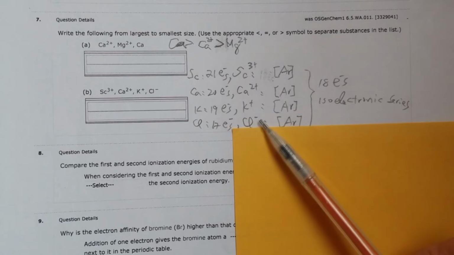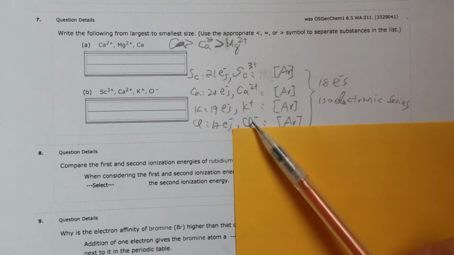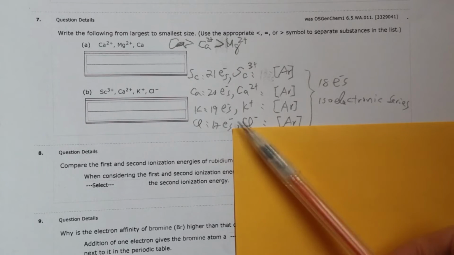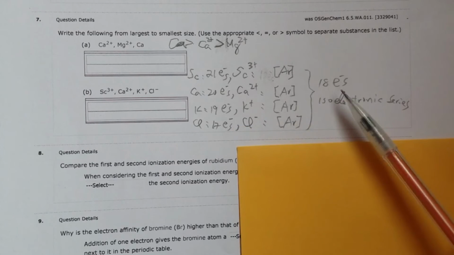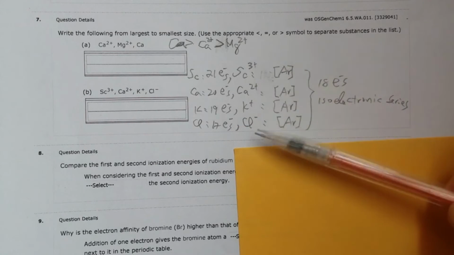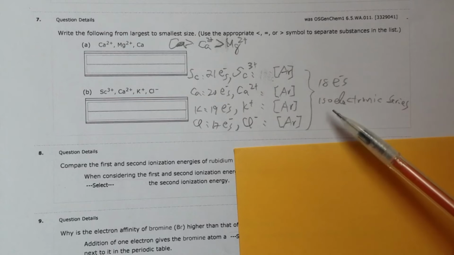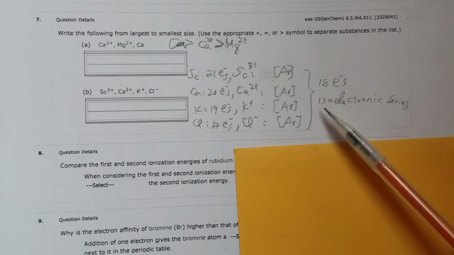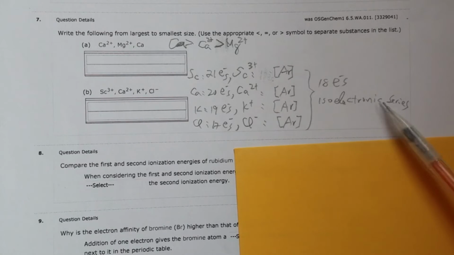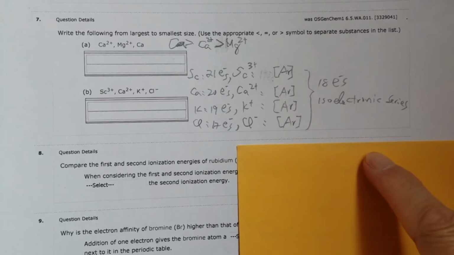And chloride, this is negative, meaning gaining 1 electron. 17 plus 1, that's also 18. You see, all 4 ions here compose an isoelectronic series, as we already learned from a previous session.